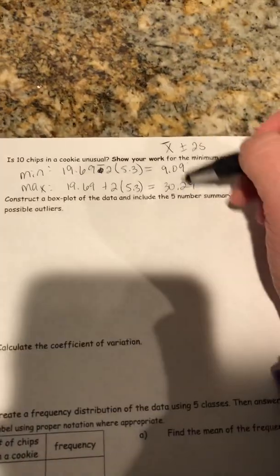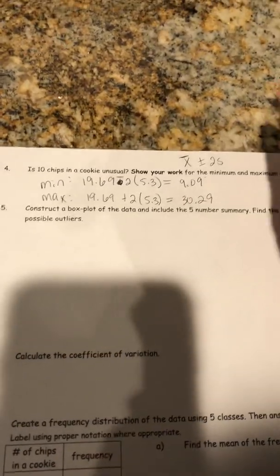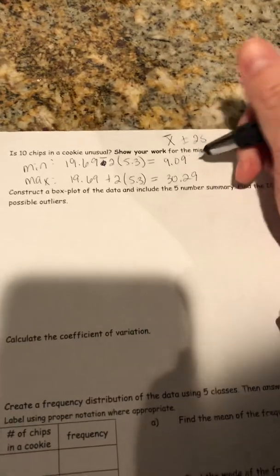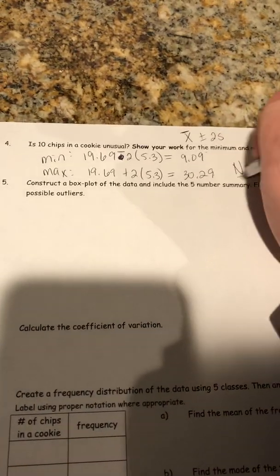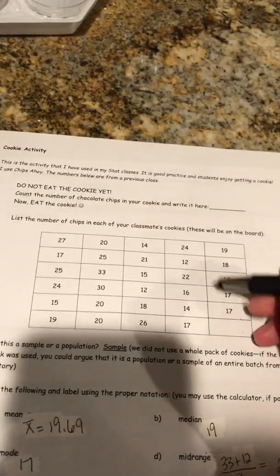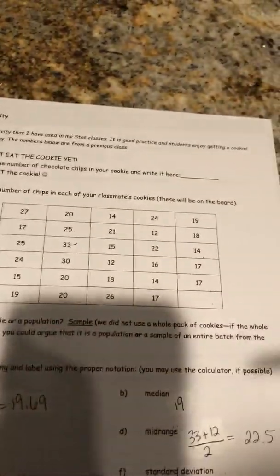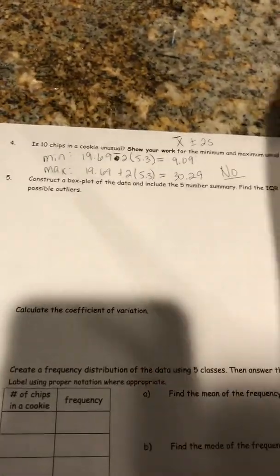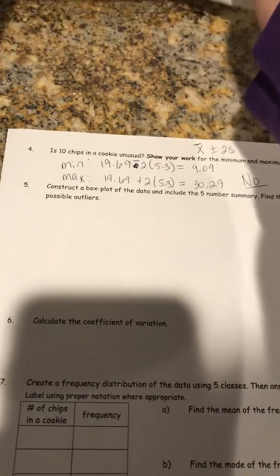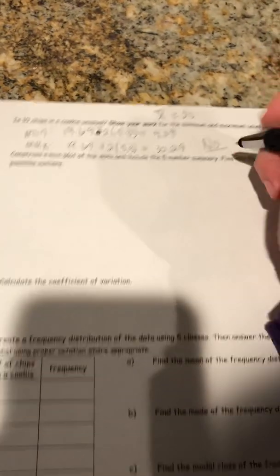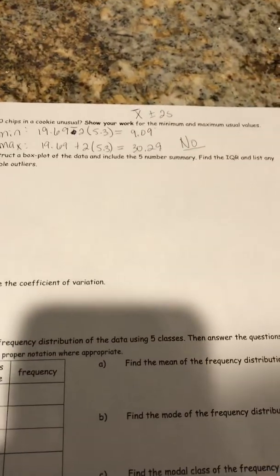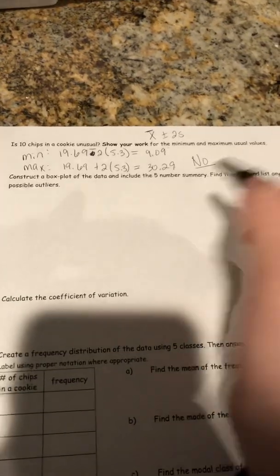So the question is, is 10 unusual? 10 falls within this range, so no. It is not, because it's between these two numbers. Now if it had asked, like on here, we had a 33, I think. Yeah, here. There's a 33. So if it had asked, is 33 unusual? My answer would be yes, because that would be outside of that range. So since 10 is between these two numbers, it is a usual number.